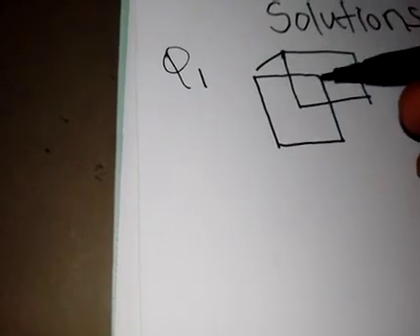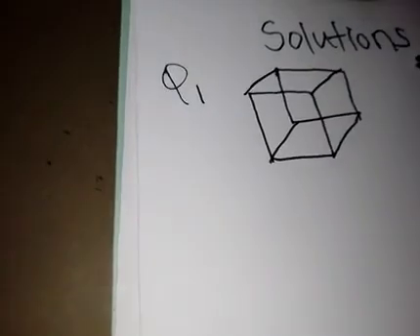Solutions. So question 1. Okay, so a cube. So that's a cube. Then these lines are the ones we are calling what?